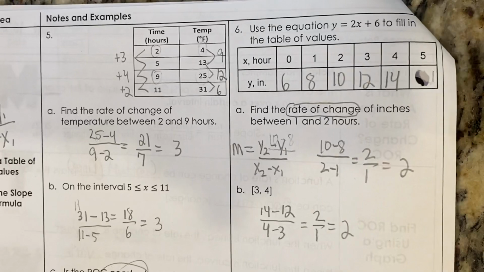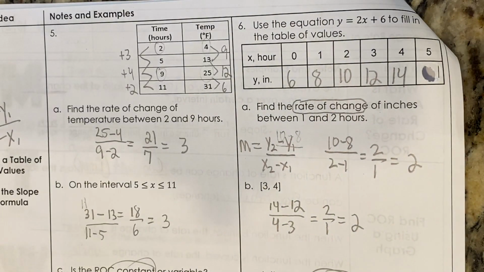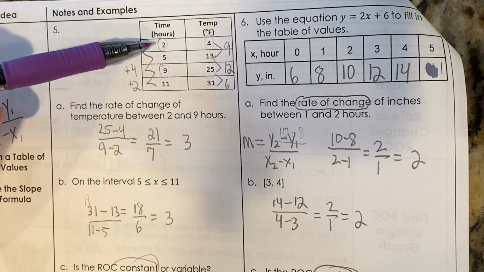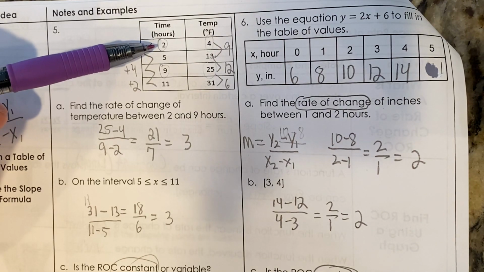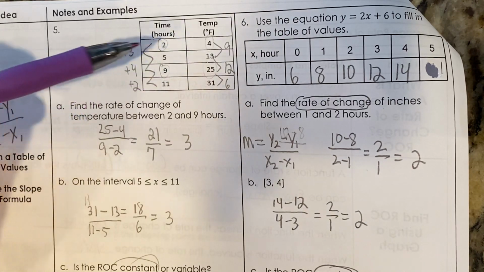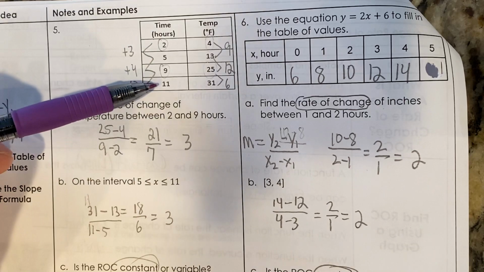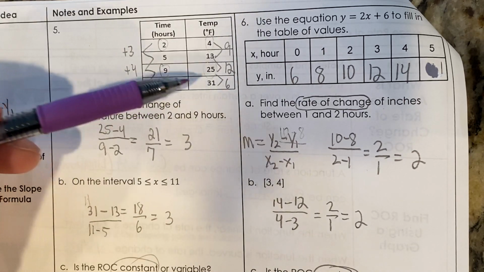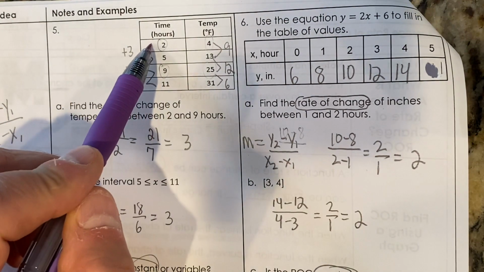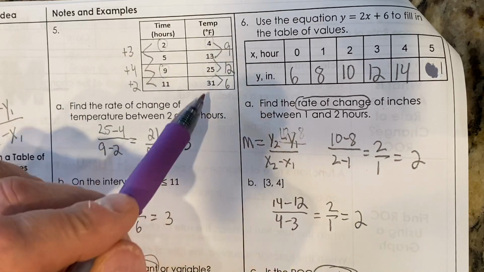Okay? All right, let's go to the back side of this page. So now on the back side, they're going to give us some examples that are in table format. Okay, so like on number 5, this table, the temperature. In 2 hours, the temperature was 4 degrees. 5 hours, then it was 13 degrees. 9 hours, it was 25 degrees. 11 hours, it was 31 degrees. Okay? So what I'm showing you here is these are our x's, remember, and these are our y's.